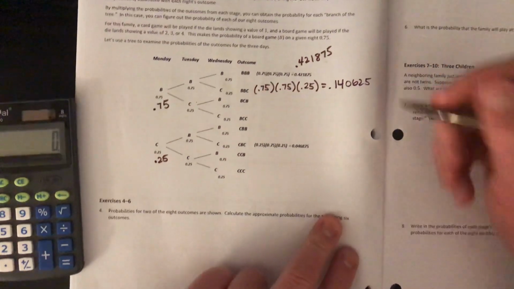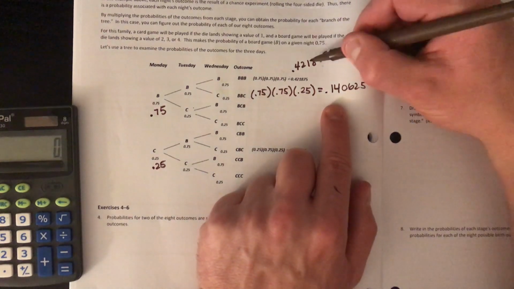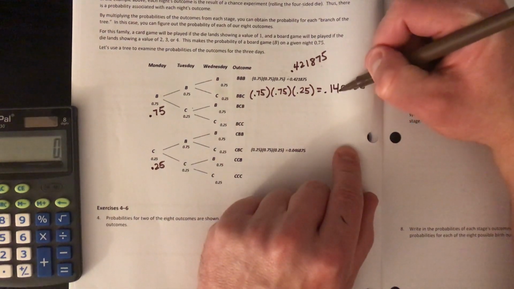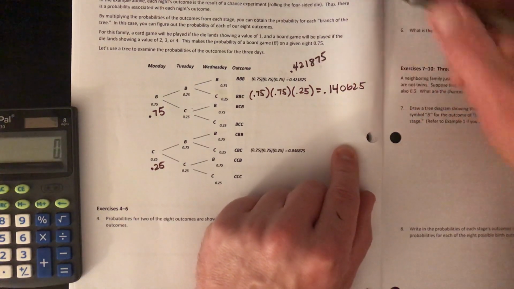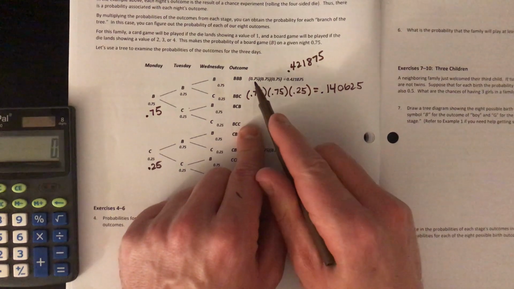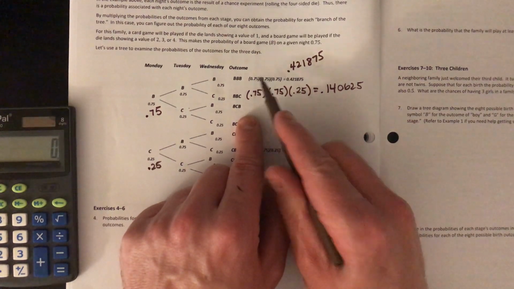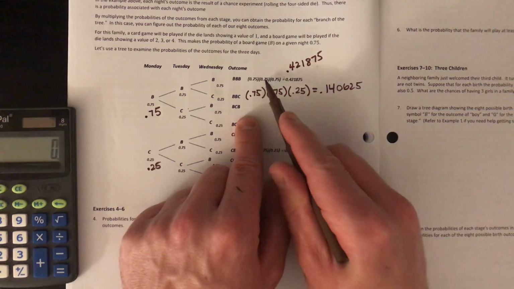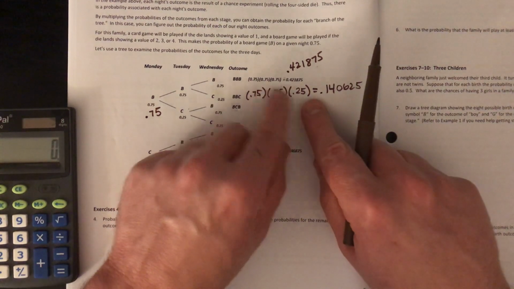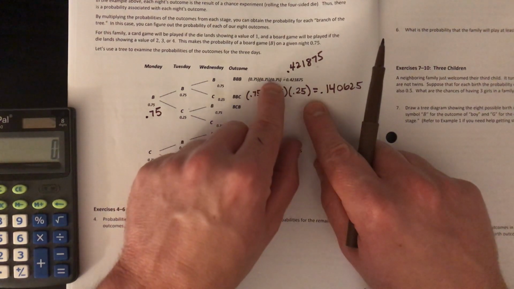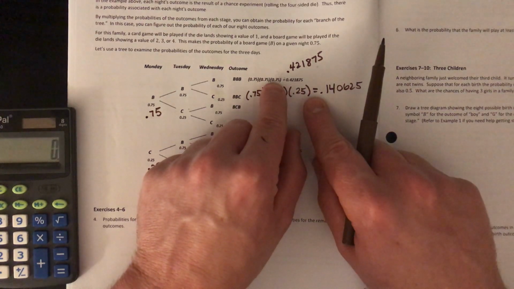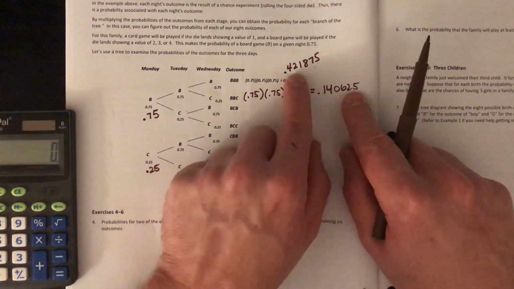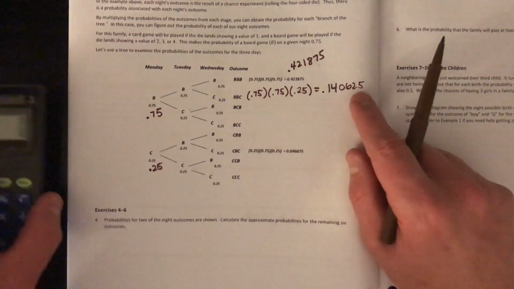And one thing you might notice is that this number is a third of that number, right? 0.14. If you take 14 and multiply by 3, you get 42, the first digits appear. And that's because we multiplied all the same numbers, 0.75, 0.75, except for the last number, I did a 0.25 instead of 0.75, and 0.25 is 1/3 of 0.75. So the answer came out 1/3 as big as this one.